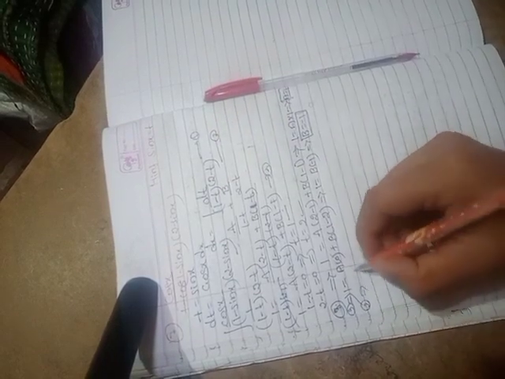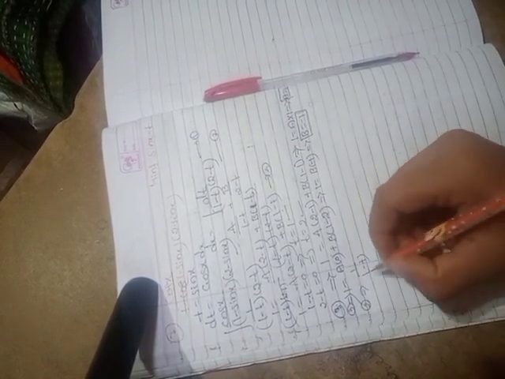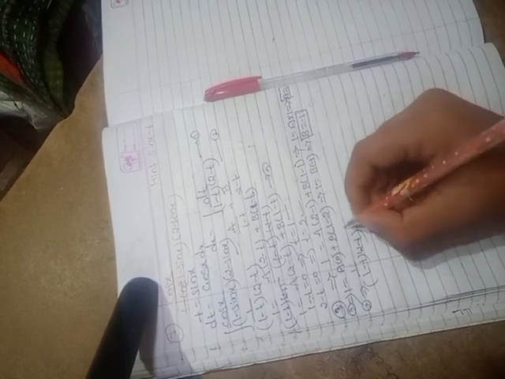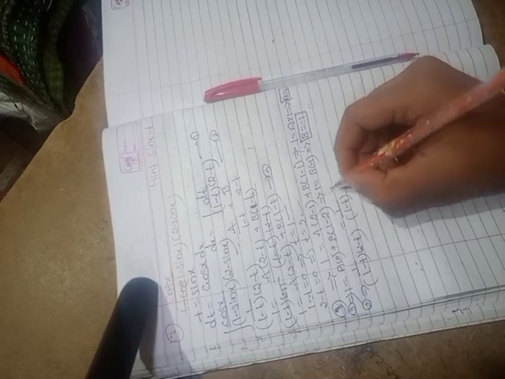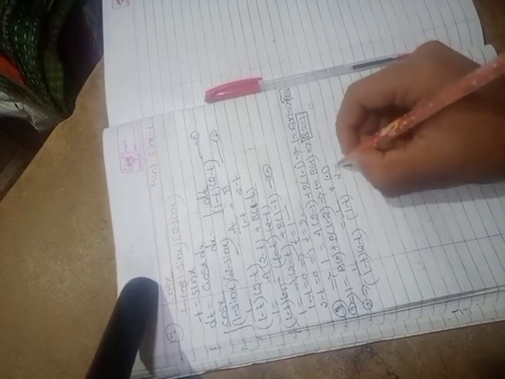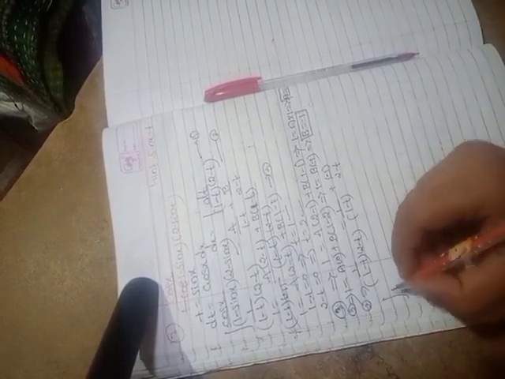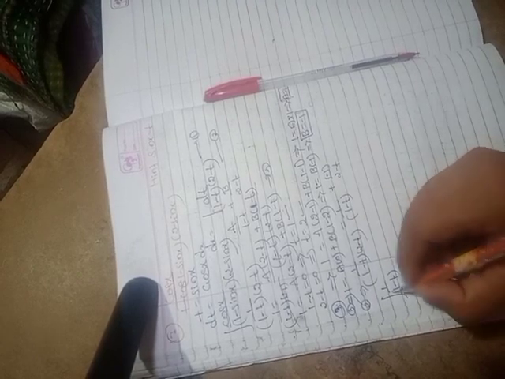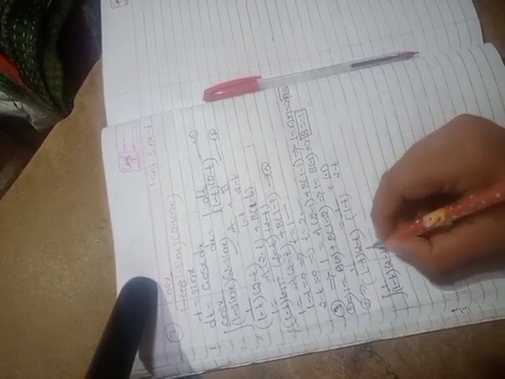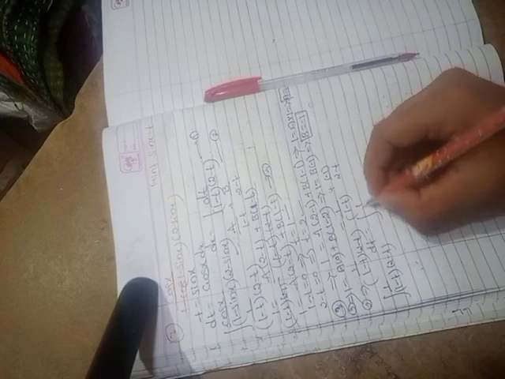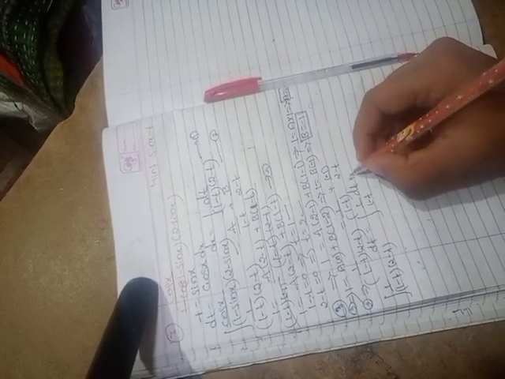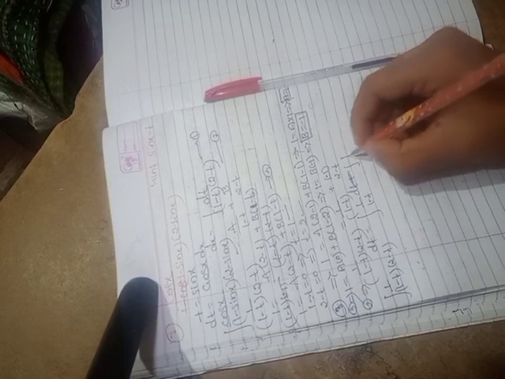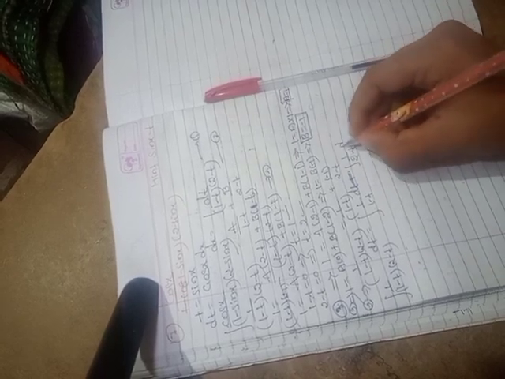Equation 2 implies 1 divided by 1 minus t into 2 minus t: a is equal to 1, so 1 divided by 1 minus t, plus b is minus 1, so minus 1 divided by 2 minus t. So now integrate these values: the integration of 1 divided by 1 minus t into 2 minus t into dt is equal to the integration of 1 divided by 1 minus t into dt, minus the integration of 1 divided by 2 minus t into dt.